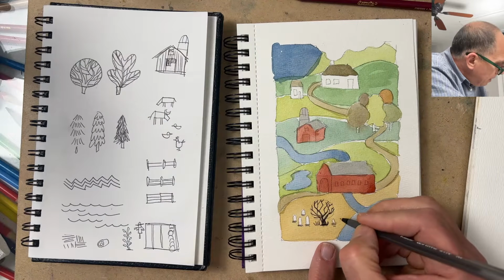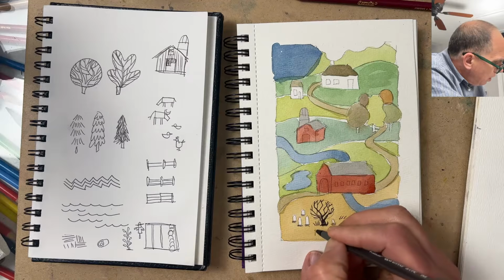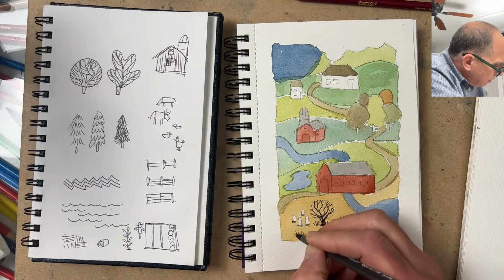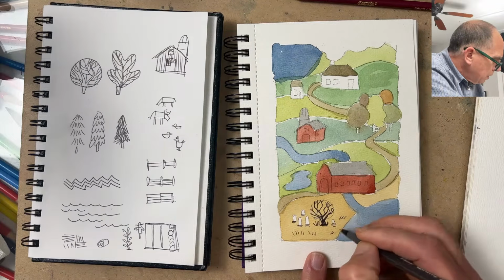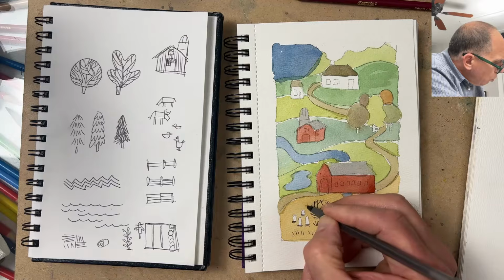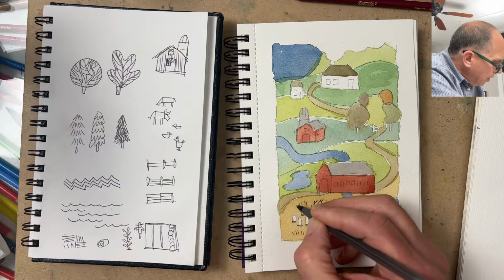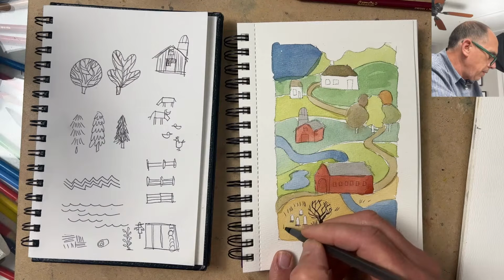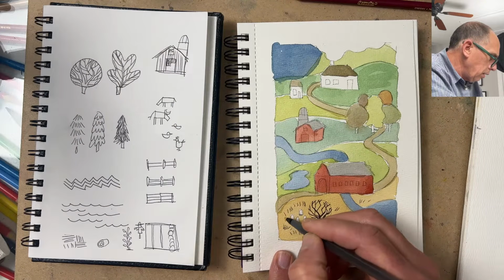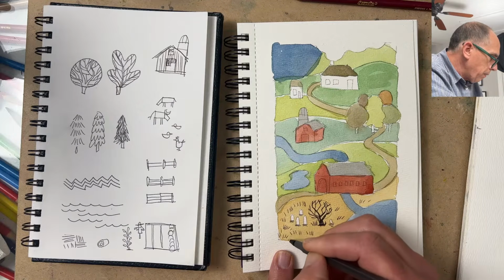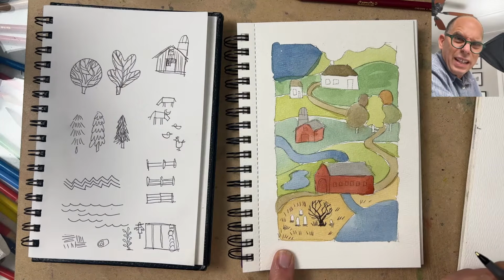You see that? And then I'm going to put some grasses, and I'm going to group these grasses together in this little area here. So you could come in here and make all these grasses with a darker color or a colored pencil or something like that. You see what I mean?